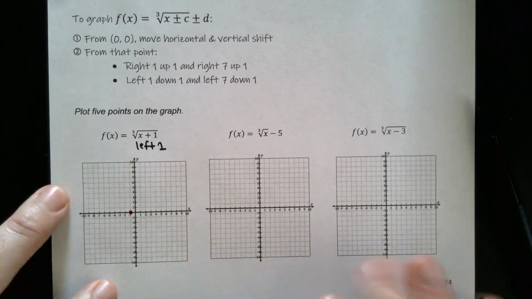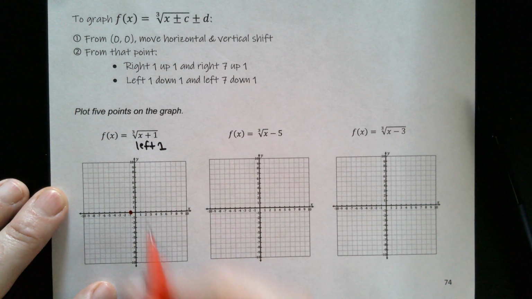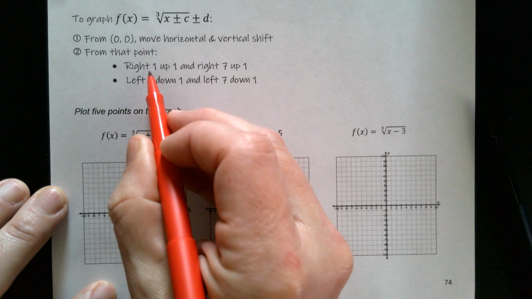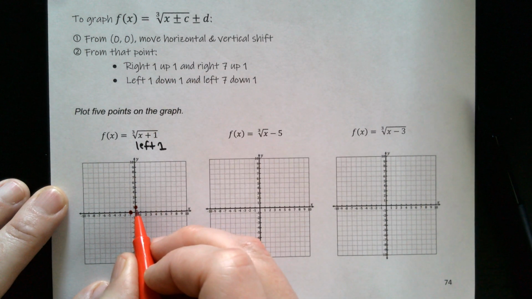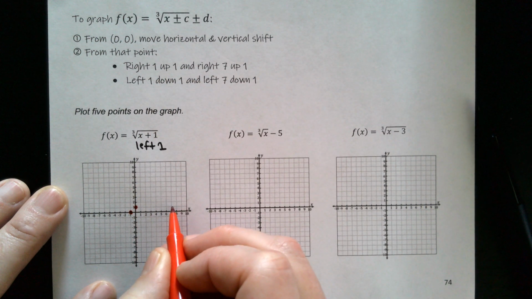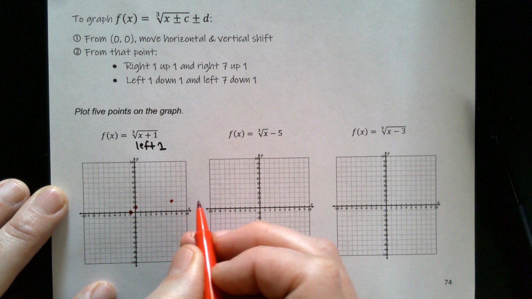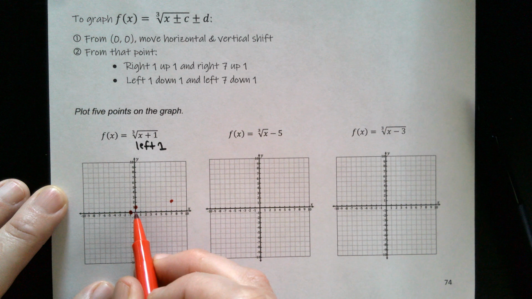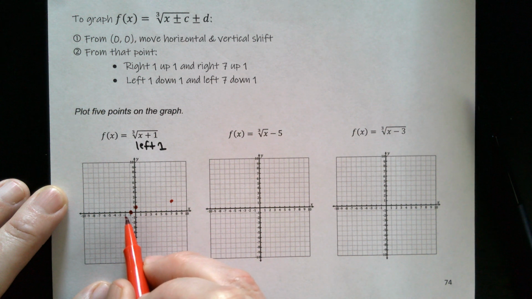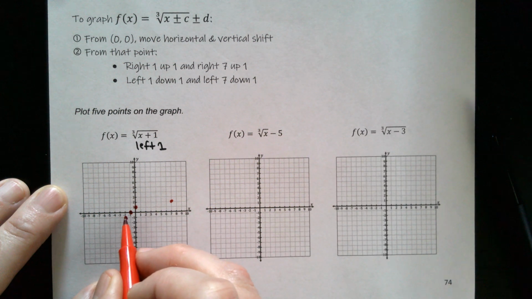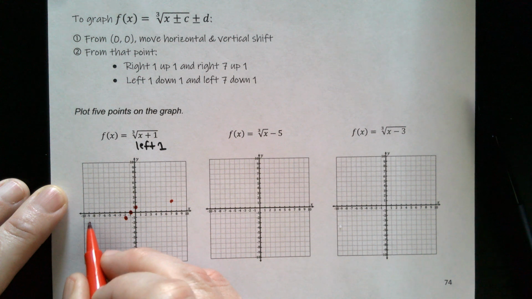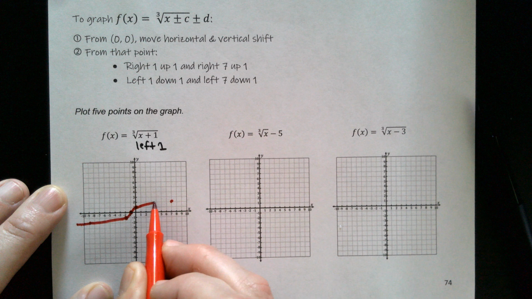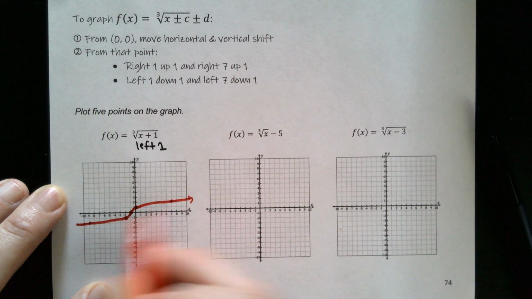From there, I go right 1, up 1, and then right 7, up 1 again. Then I go back to the original point and go left 1, down 1, and then left 7, down 1 again. My graph looks like this.